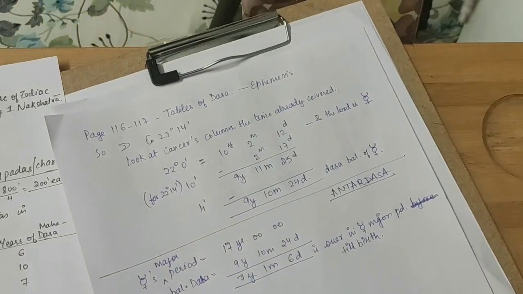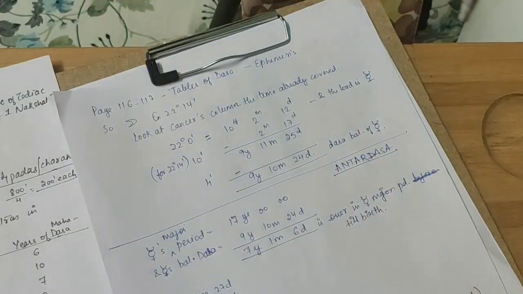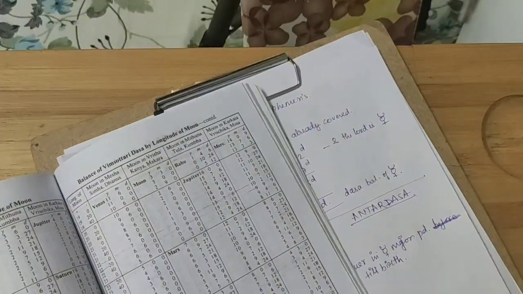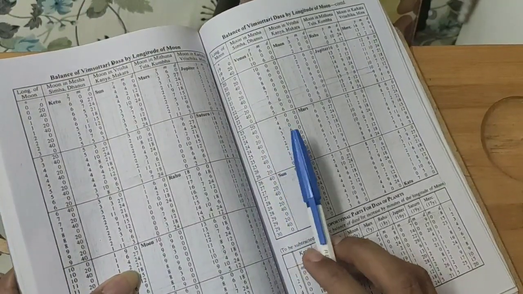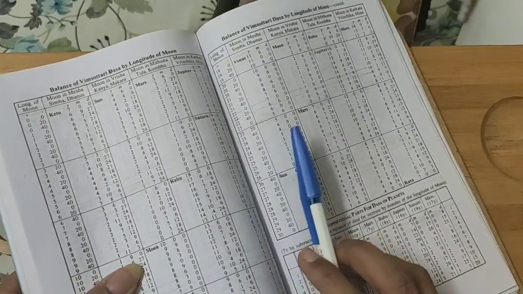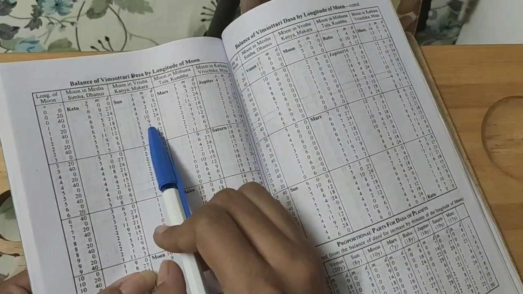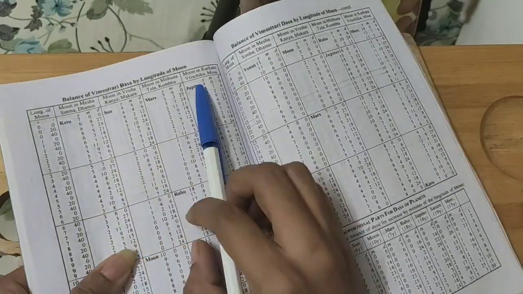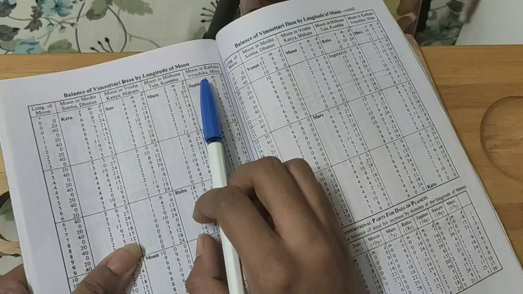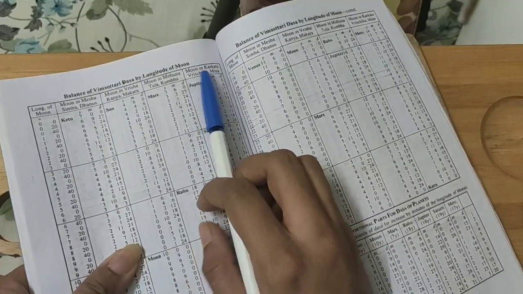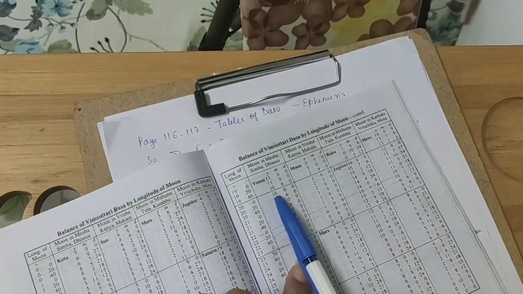Okay. Coming to the second method. For the second method, you need to go to the Ephemeris table, page 116 and 117. These tables will tell you the currently running dasha, and also who the Lord is. The columns are the signs. Our concern is the moon is in Cancer Rashi, 22 degree 14 minutes. Moon is in Cancer Rashi, so we have to look for the fourth column. You will find it on the next page.